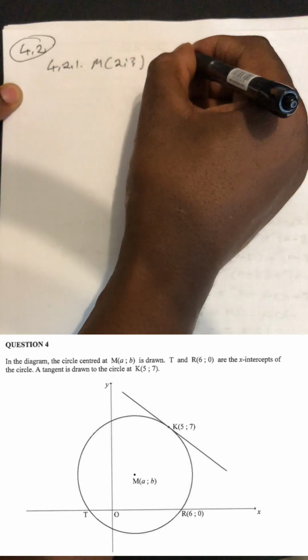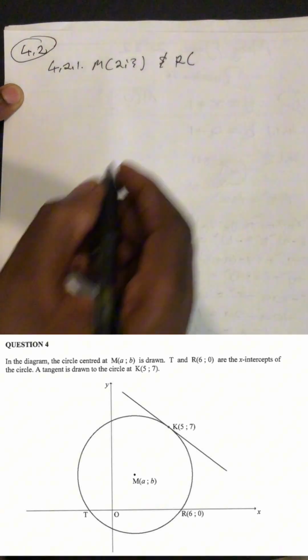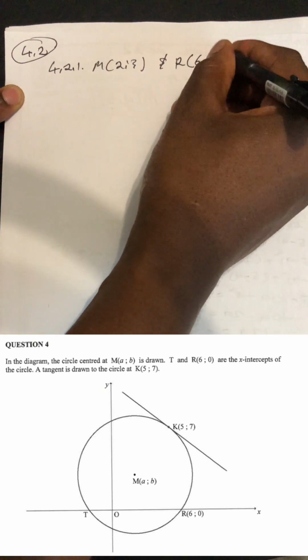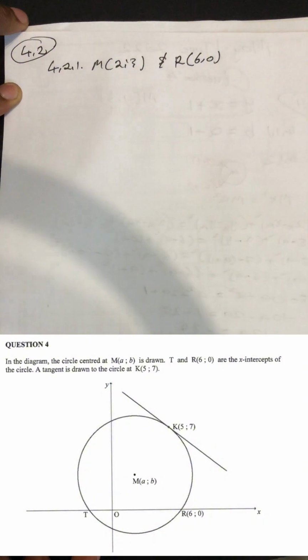And we have a point there. If you look, we have point K, we also have point R. You can select any point of your choice. So because it's me, I will select R, which is (6, 0). You can use a distance equation if you want. You're going to get the answer.